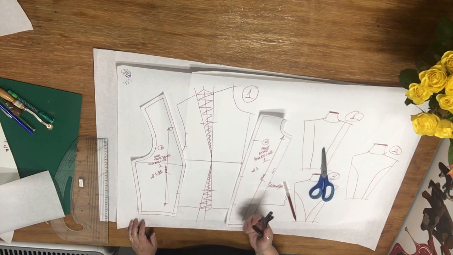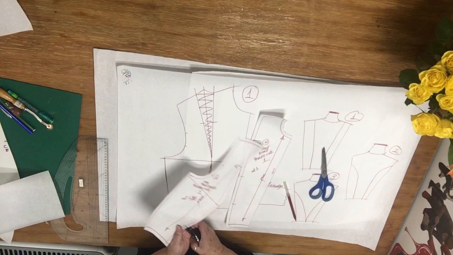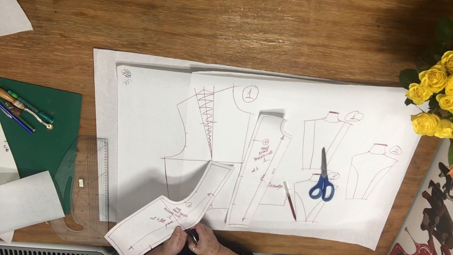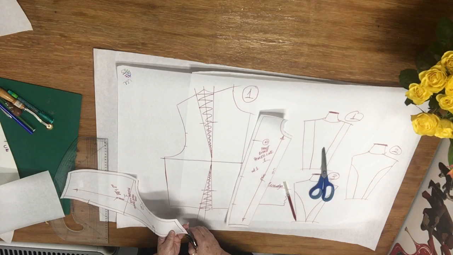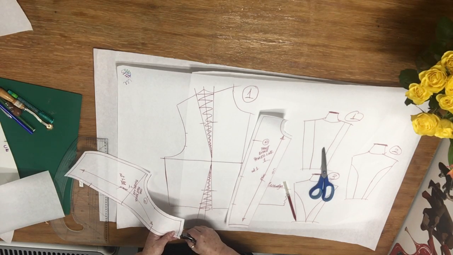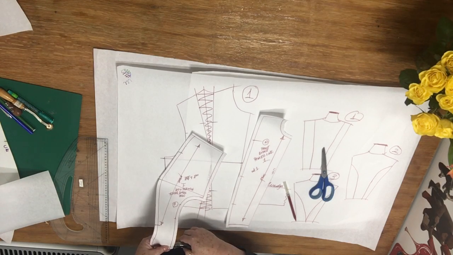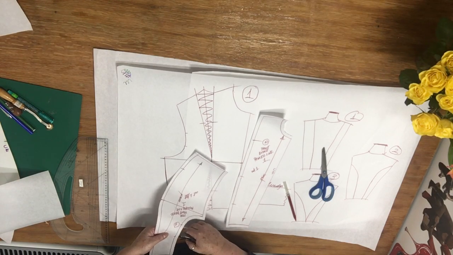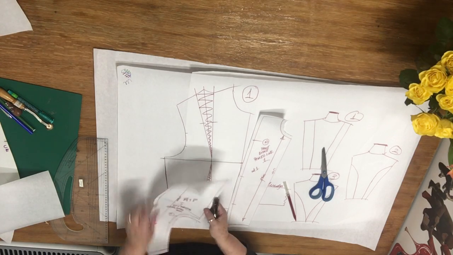Notches. I hope you all have notches. Now we're going in, notching where our balance marks are. Now you could also notch on the seam allowances. We haven't used these ones yet, but they'll be used when we start talking about the sleeves.